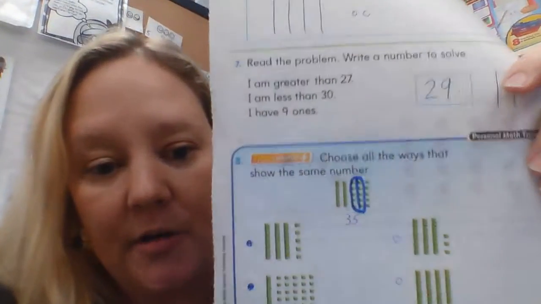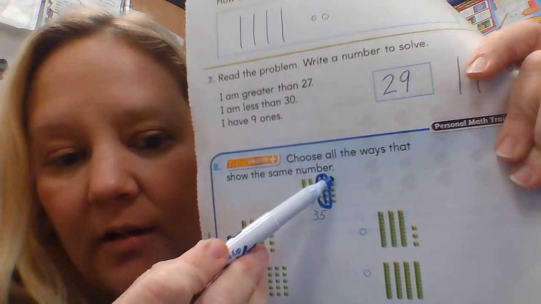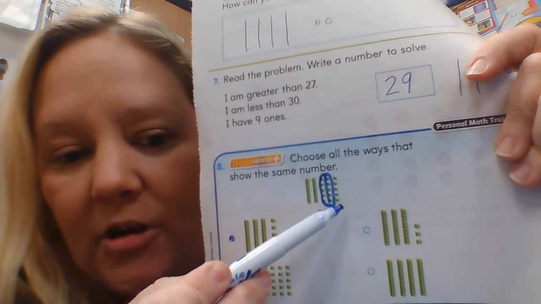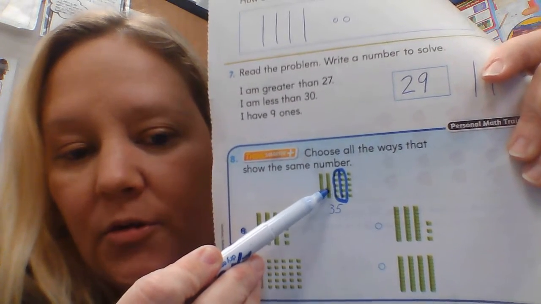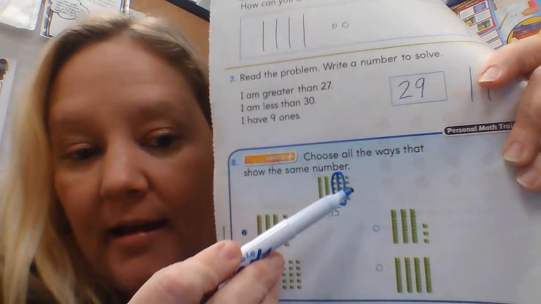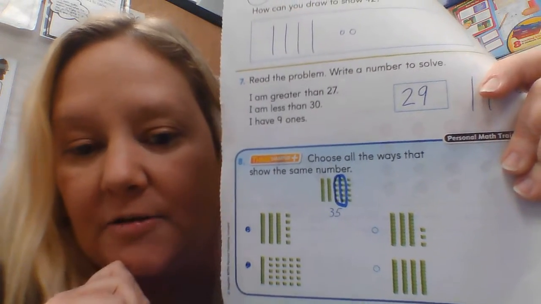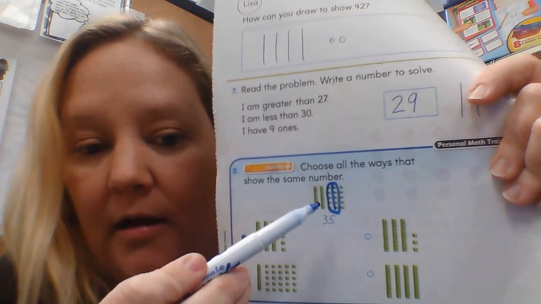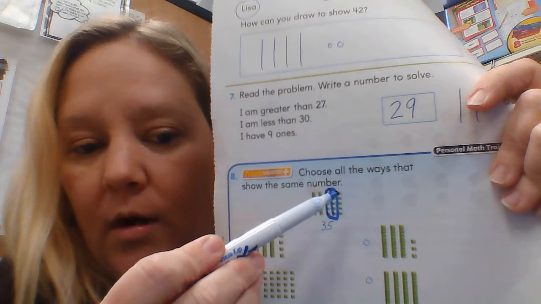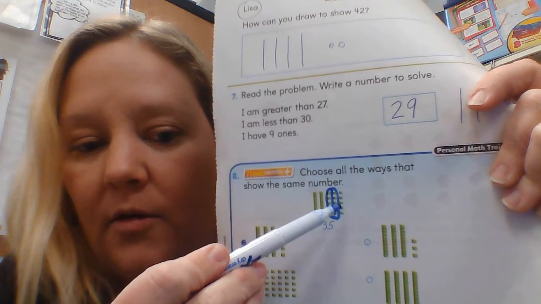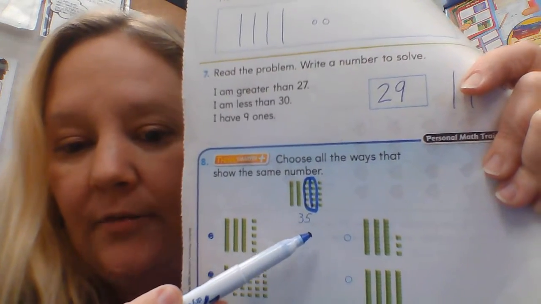So what I did, boys and girls, is I circled 10 1s and I turned it into a 10. And then all of these 1s here are the ones that are left over. So I now have 1, 2, 3 10s, and I have 1, 2, 3, 4, 5 1s outside, right? So I've got 10, 20, 30, 31, 32, 33, 34, 35. So that's what my model represents here, 35.